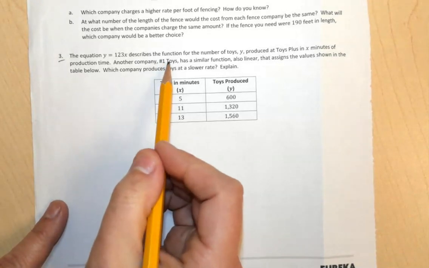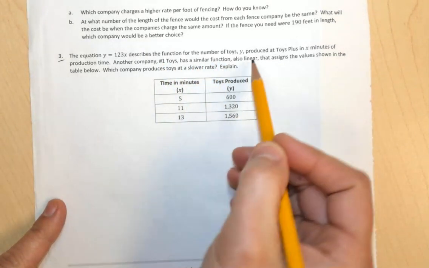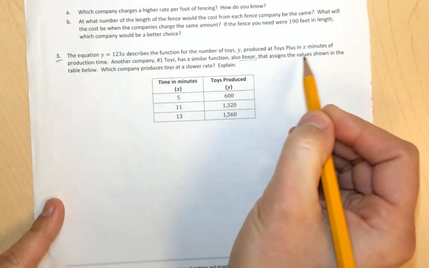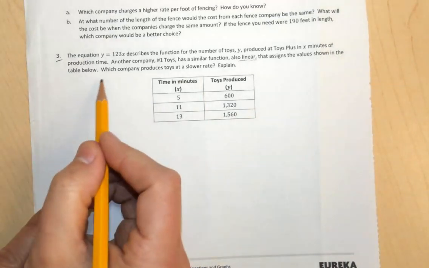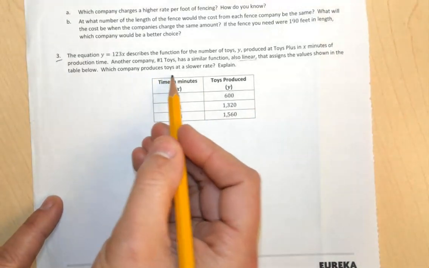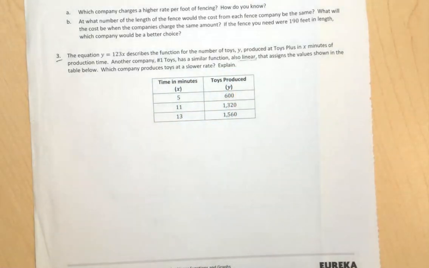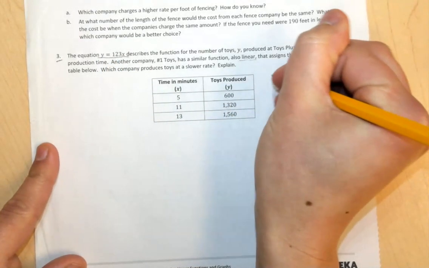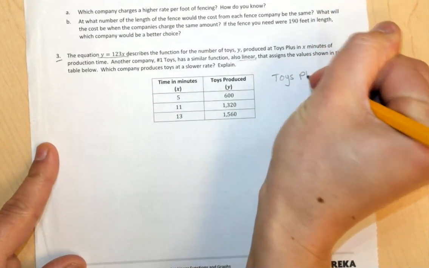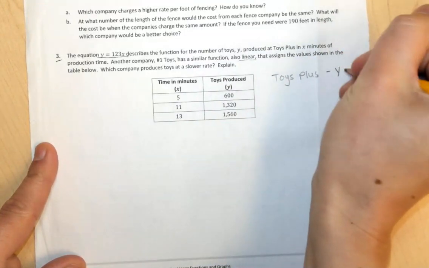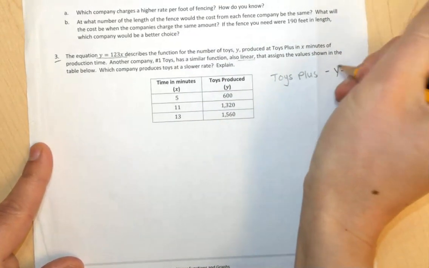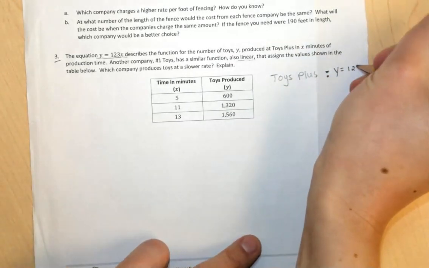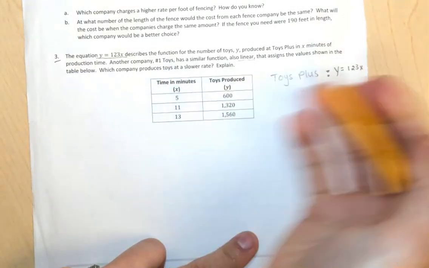Another company, Number 1 Toys, has a similar function, also linear, meaning it would form a straight line that assigns the values shown in the table below. Which company produces toys at a slower rate? Explain. So, actually, here's your equation for Toys Plus, y equals 123x, and then we have Number 1 Toys.